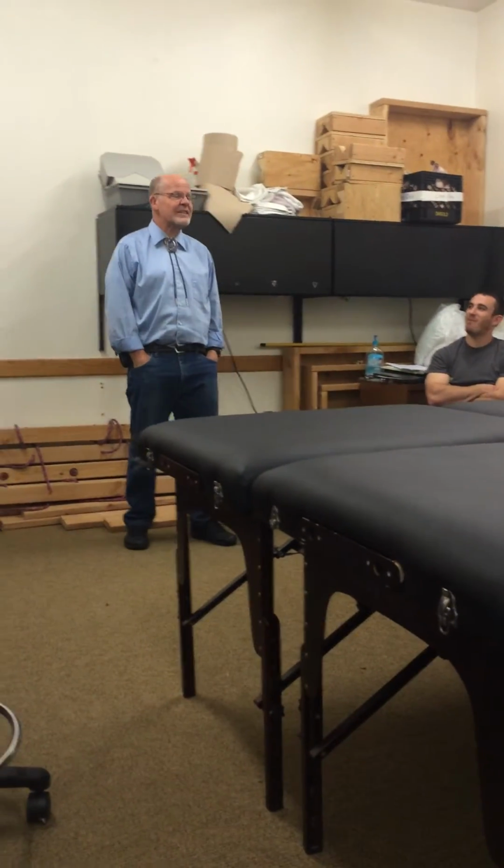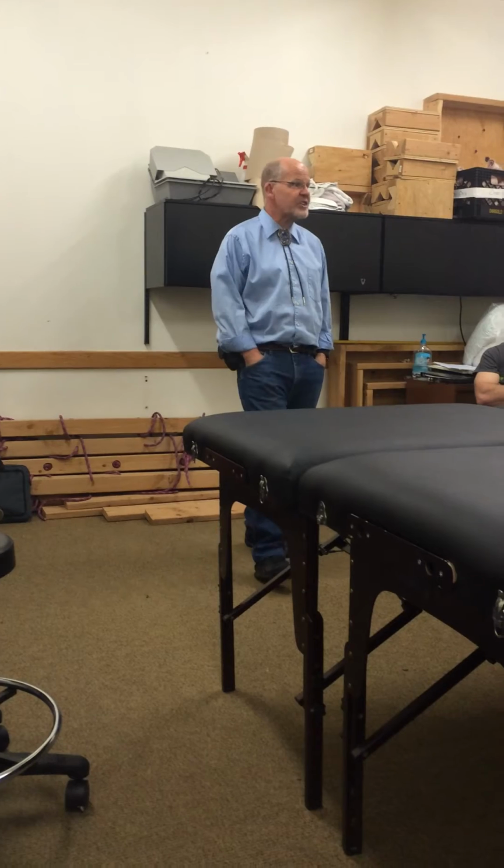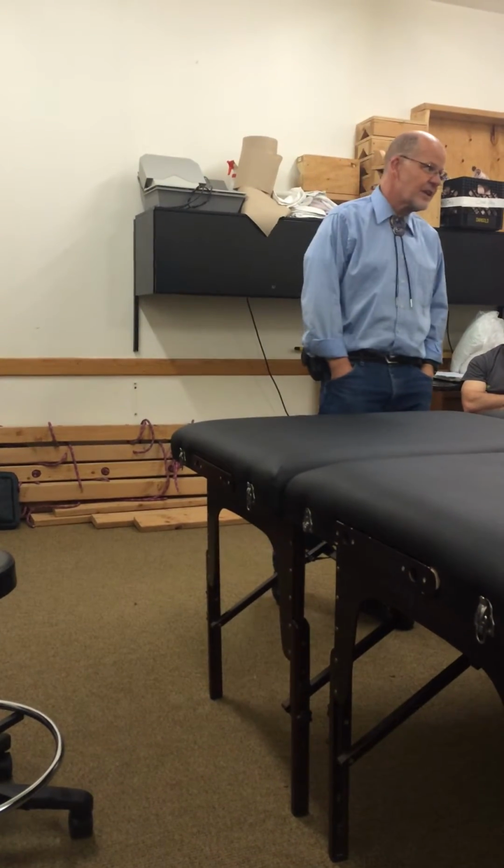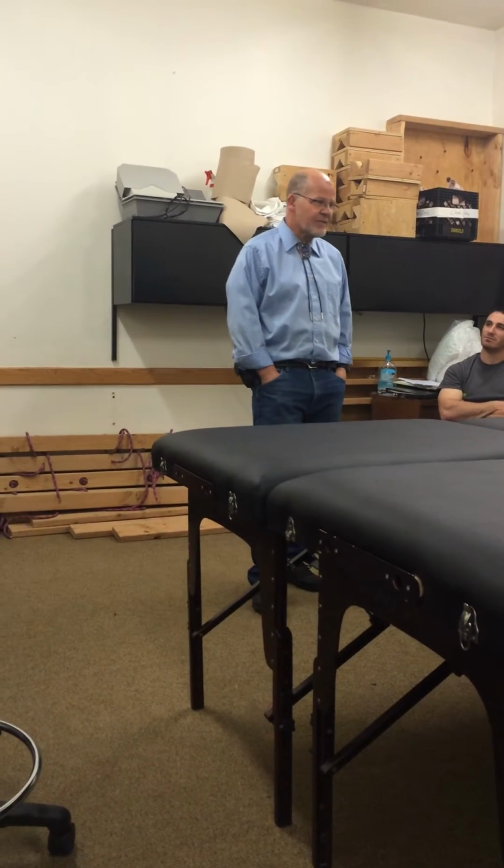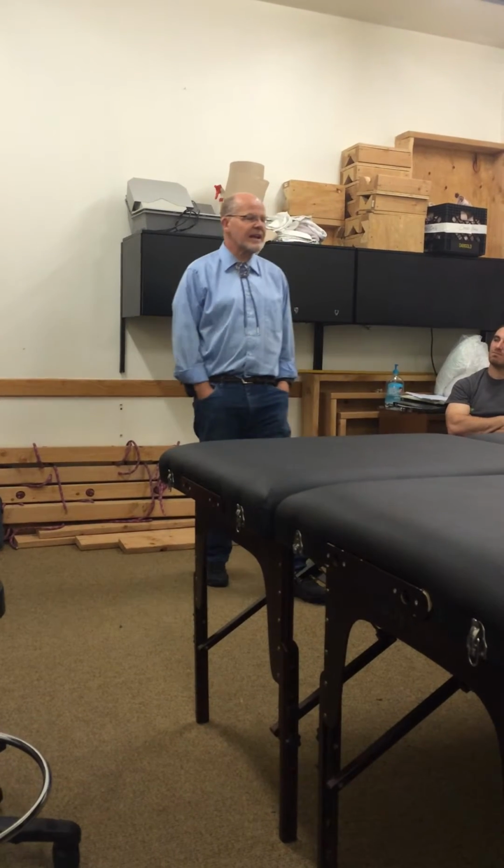Always. The long head of the biceps femoris, semitendinosus, and semimembranosus originate on the ischial tuberosity. The short head of the biceps femoris comes off the posterior proximal aspect of the femur.